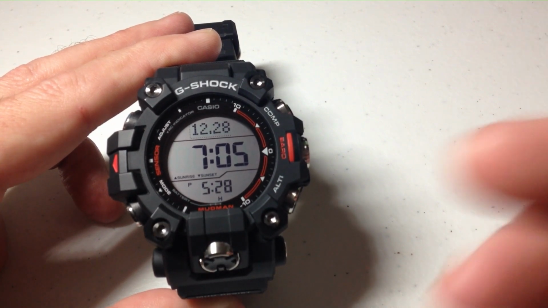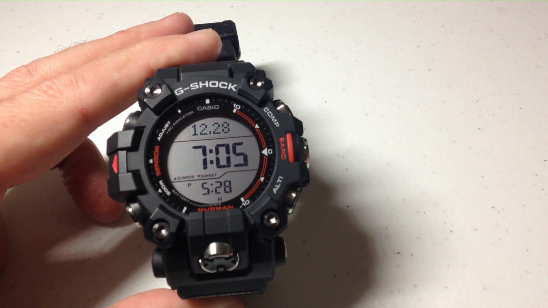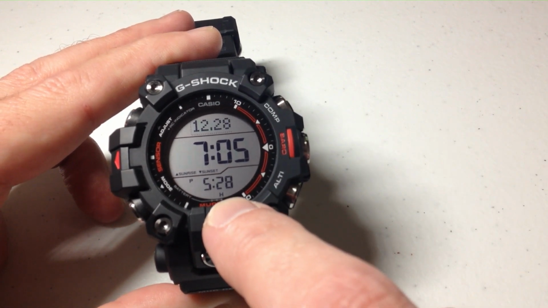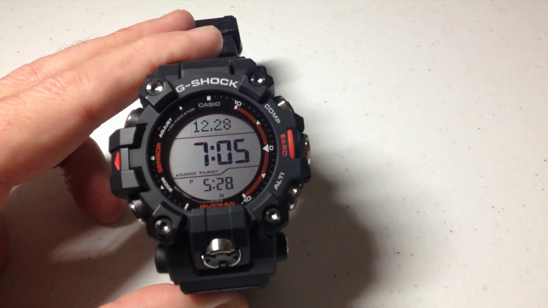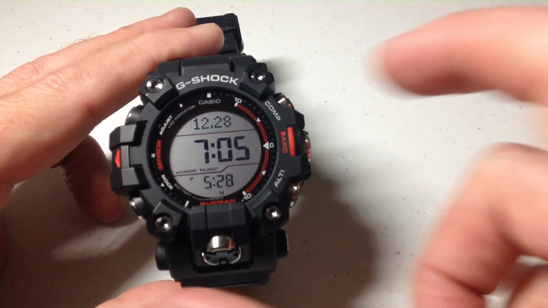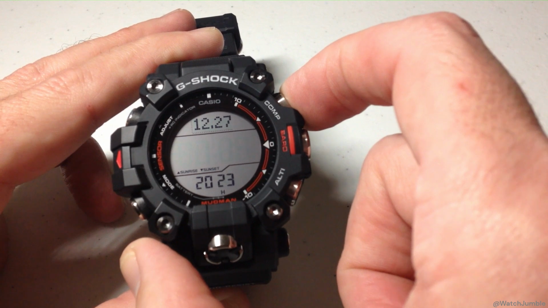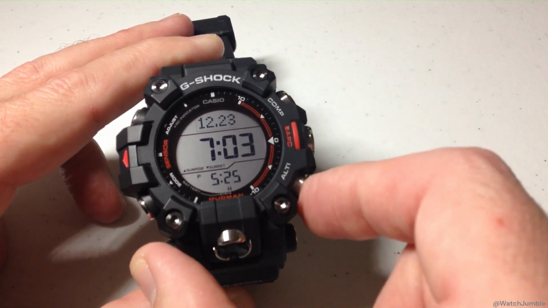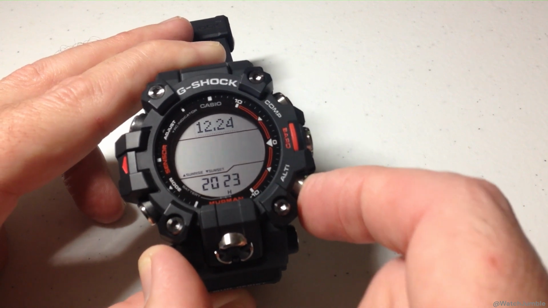If I had it in 24-hour format, we would see these values. In 24-hour, we would not see the PM indicator. The little H down here at the bottom is my battery level indicator. In my case, I've got a high battery. I can use the compass button on the right-hand side to go back in time any day I want to, and I can use the altimeter button to go forward any day.